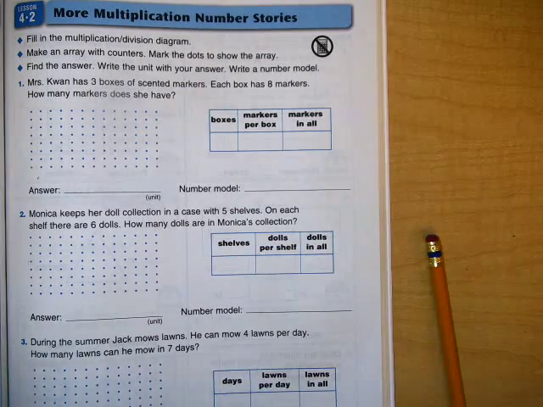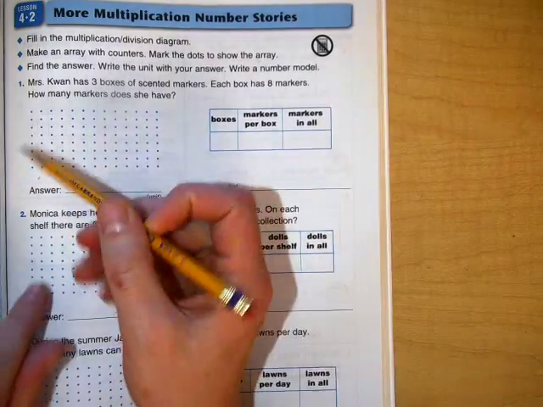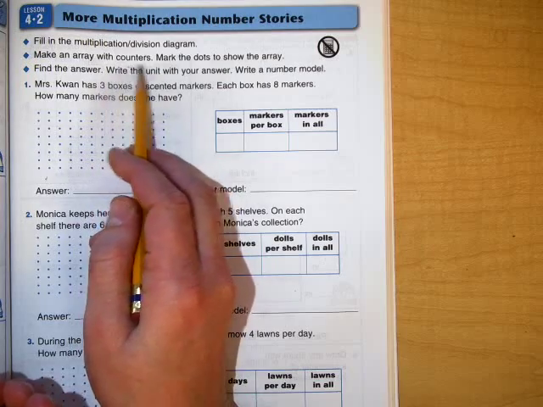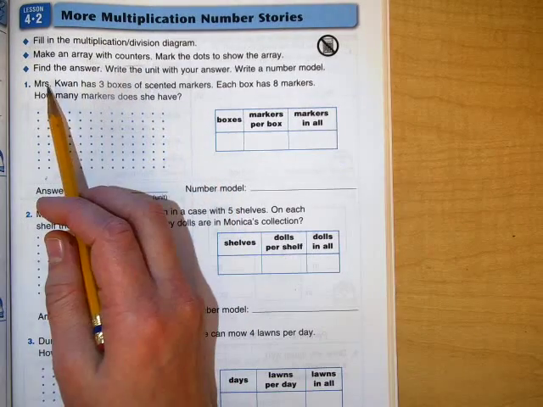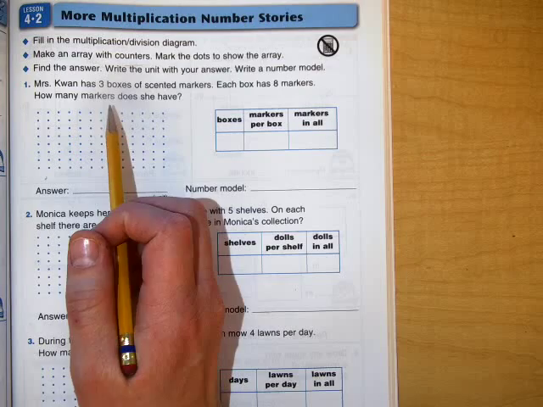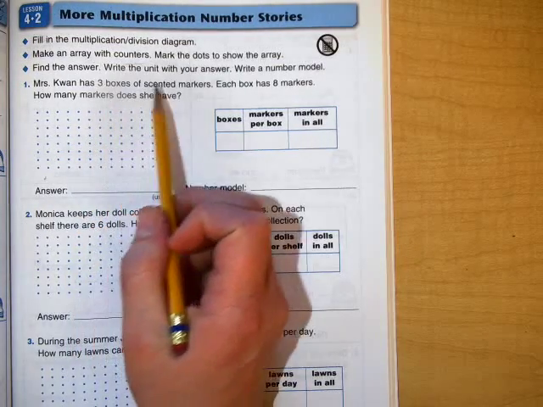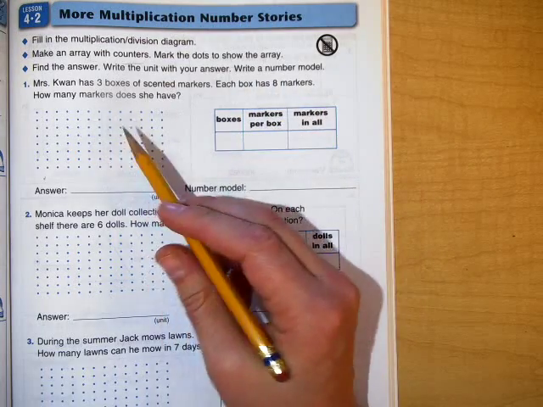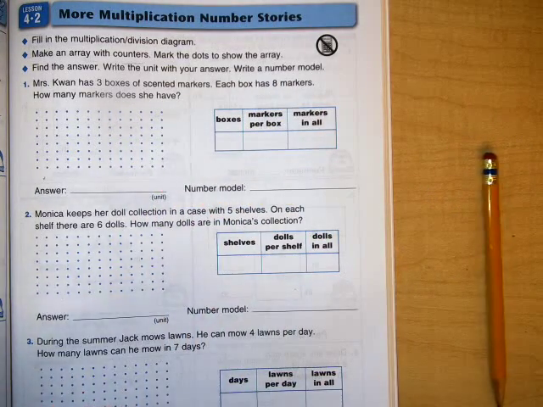Okay, so guys, we're talking about multiplication number stories again today, and for this one, you can use an array. You can use an array, and you can use counters to kind of help you see what's happening. So for this story, it says that Mrs. Kwan has 3 boxes of scented markers, and each box has 8 markers. So how many markers does she have?